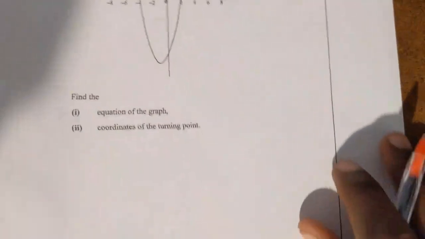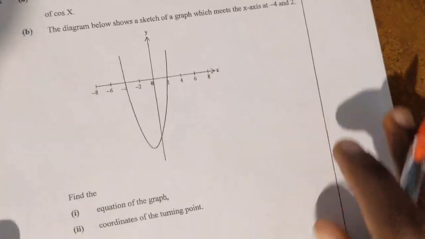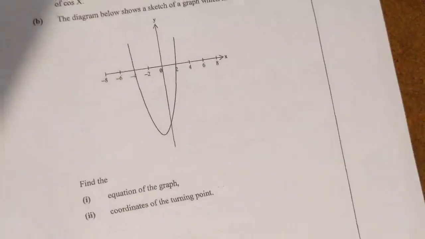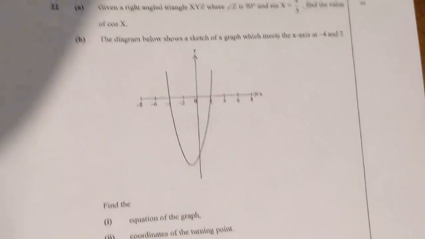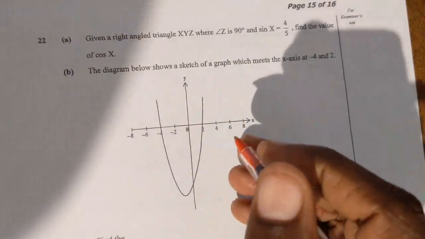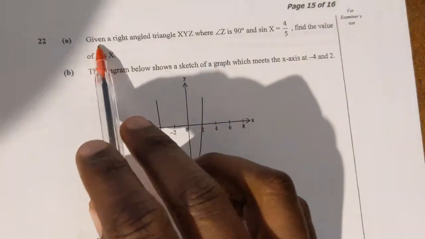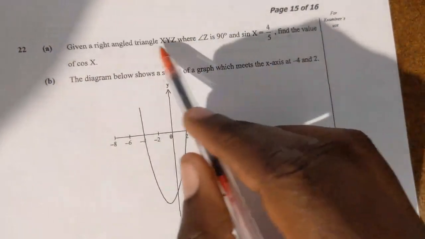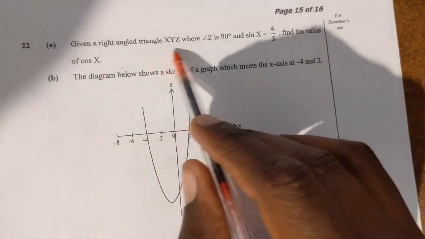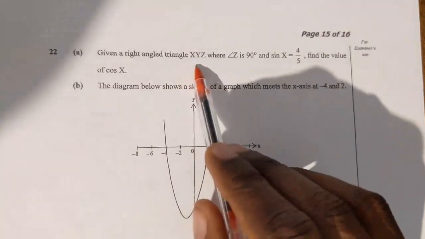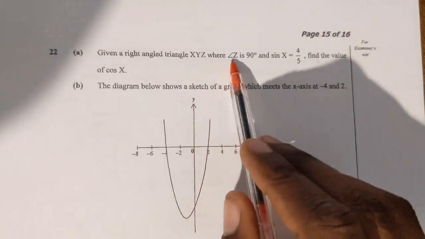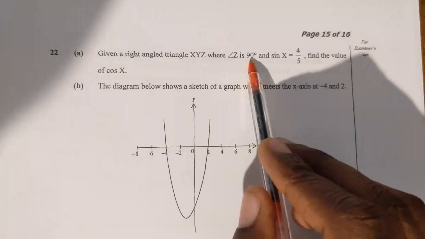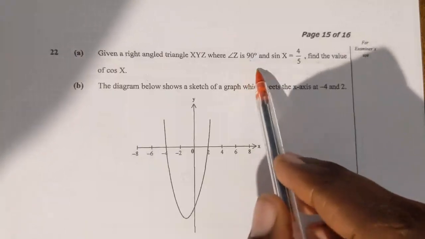So we are almost finishing. We only have 2 questions. Okay, so we have question 23 and question 22. Okay, so question 22a, it is saying that a triangle has 3 sides, that you should know. A triangle XYZ, whereas Z is 90 degrees, meaning that it is a right angled triangle.